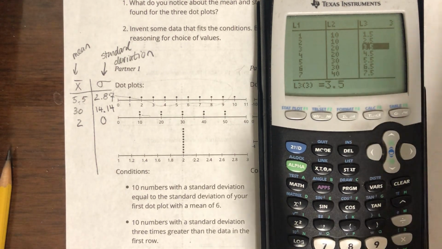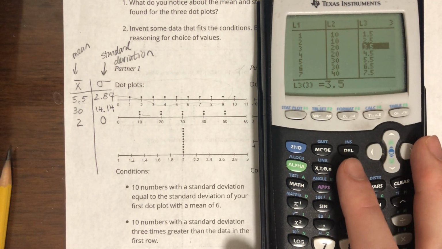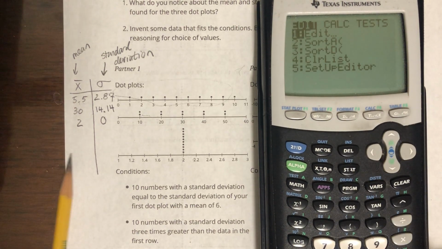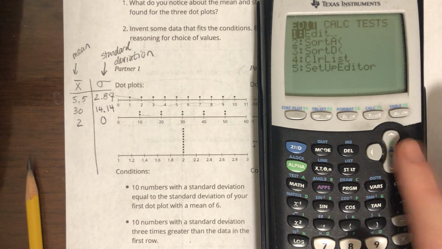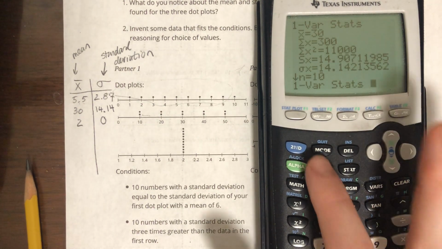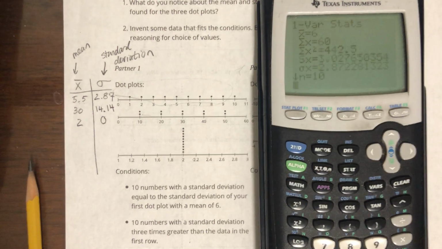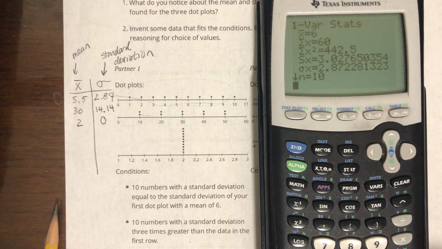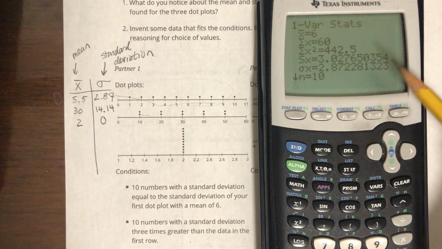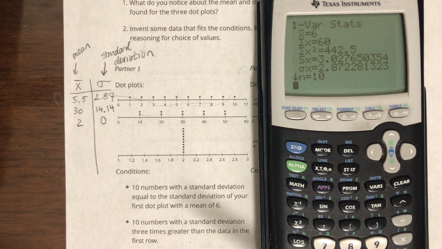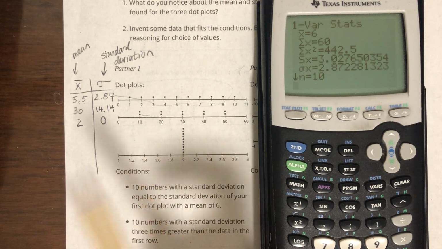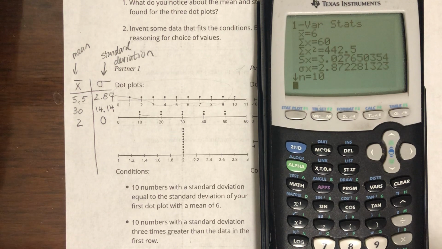So let's see if this actually does what I think it's going to do, which is bump up that mean but keep the standard deviation the same. So let me actually double check which list that it was. It was list 3. So let's go to calc, 1var stat for L3. And I can see that my standard deviation is still 2.87 and my mean has jumped up to 6.